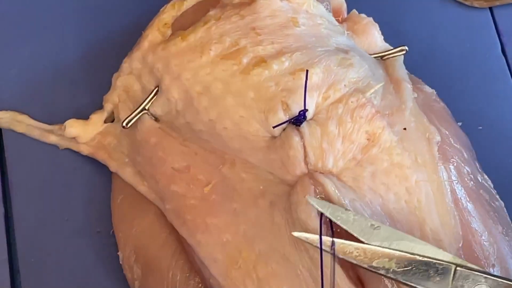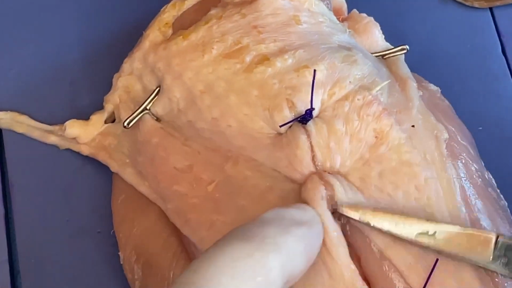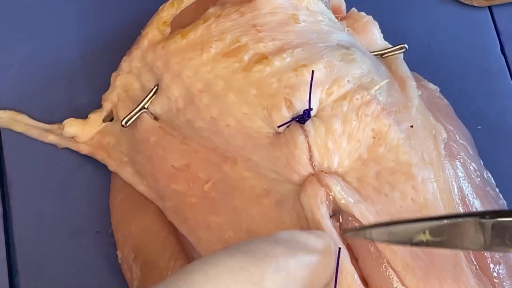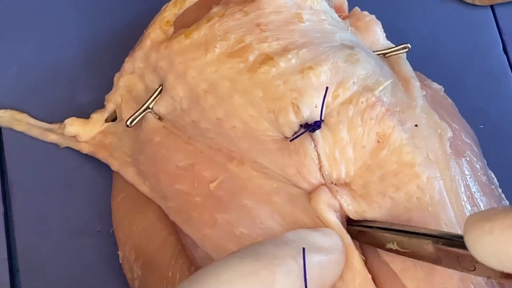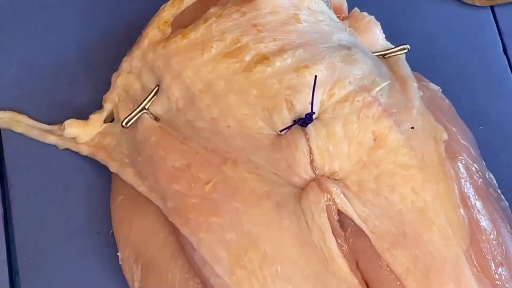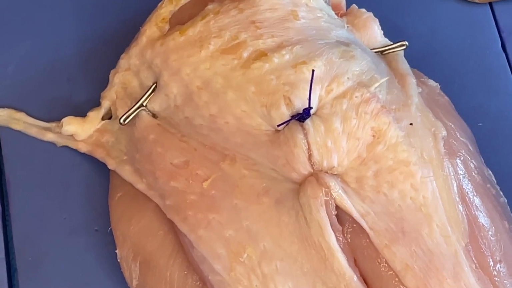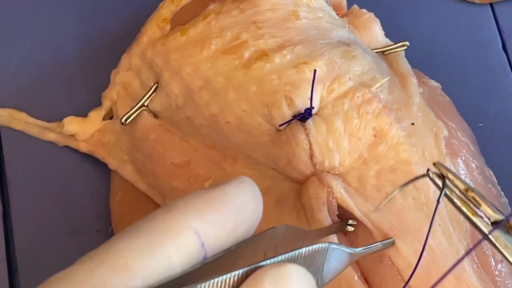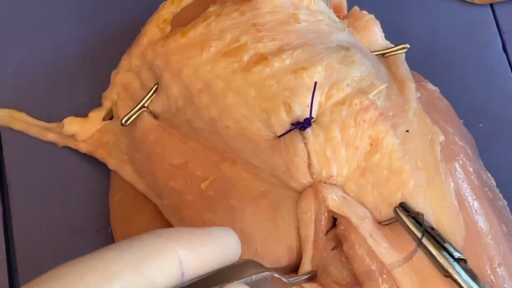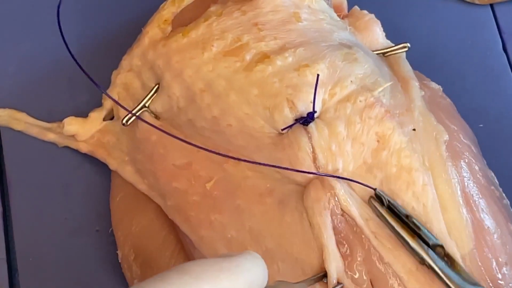But now, instead of having that huge knot sticking above the skin, it is buried down in the tissue. So that's one thing that you can do with PDS, is to bury that knot so that it's not sticking up quite so much. The other thing that you can do, and here we're just going to do kind of our traditional interrupted.